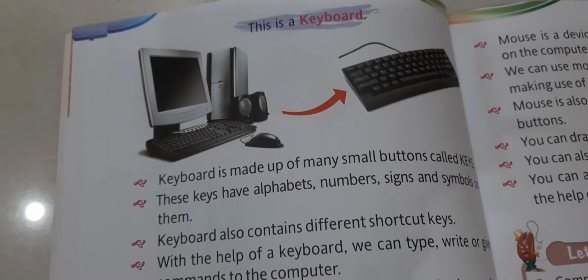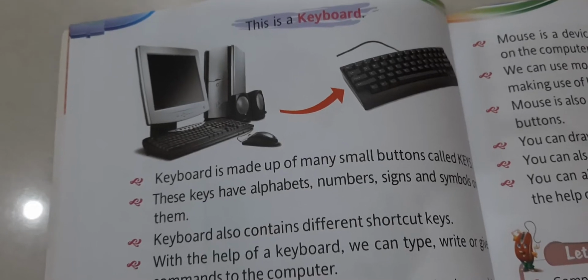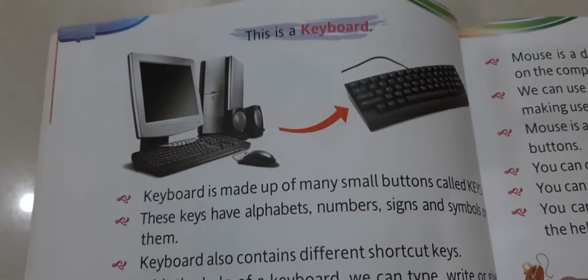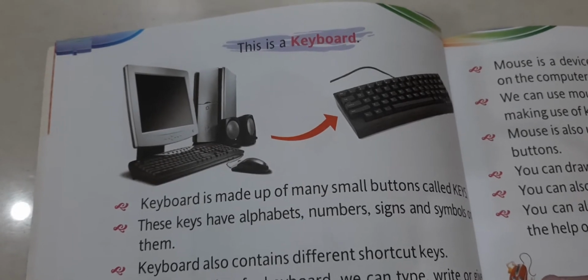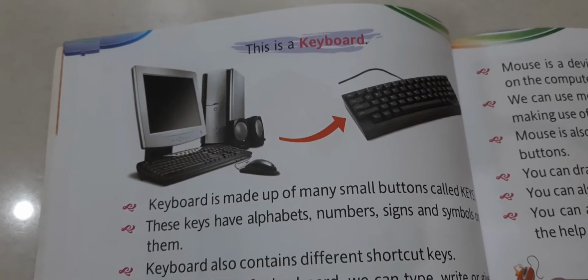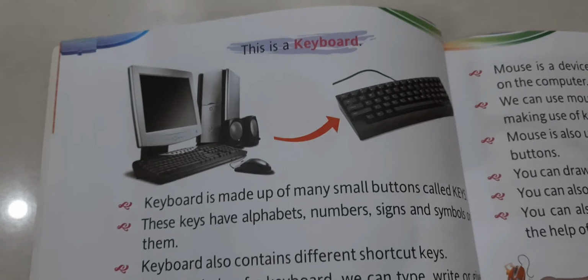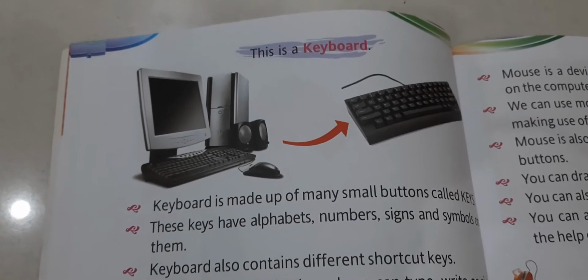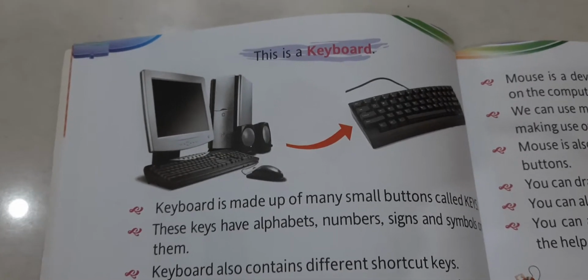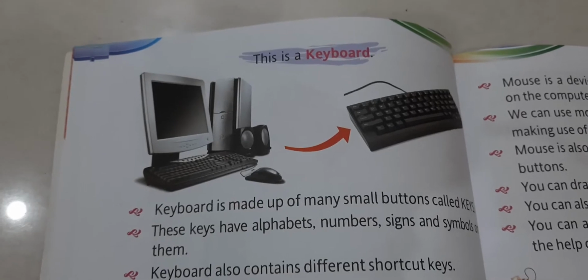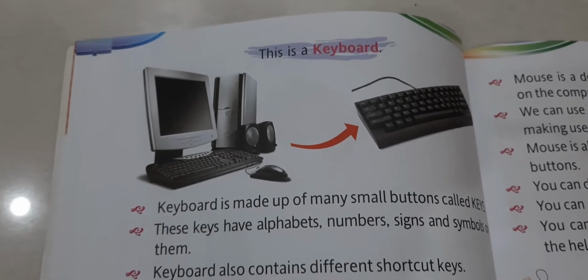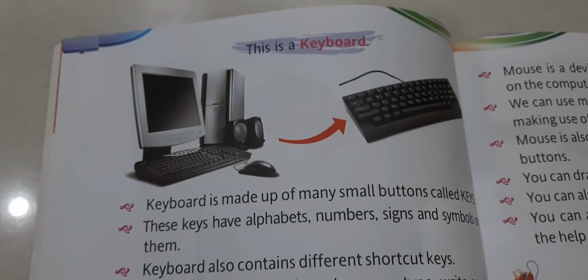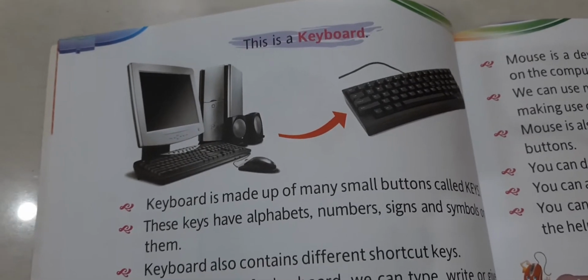Chapter number 3, that is parts of a computer. And in the previous class we have studied about monitor and CPU. Monitor is also called VDU and it is like a TV, in which we see whatever the computer does, whatever we feed and the information that we get, it is shown on the monitor.